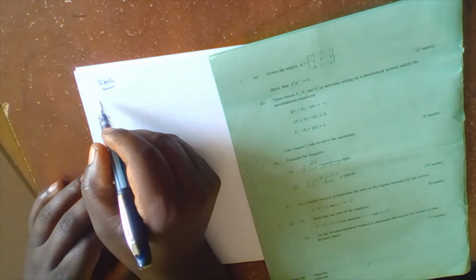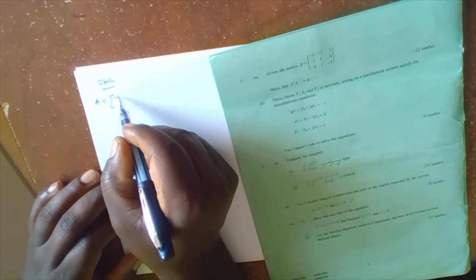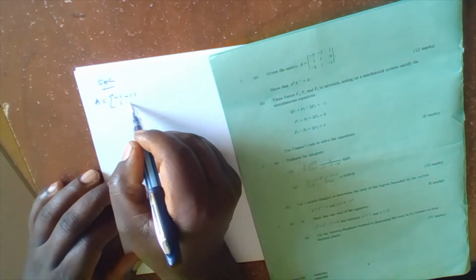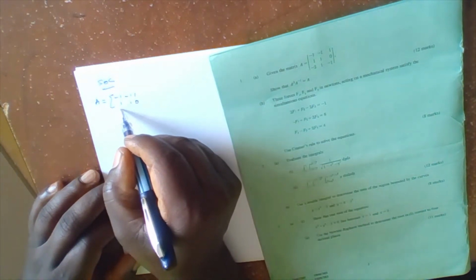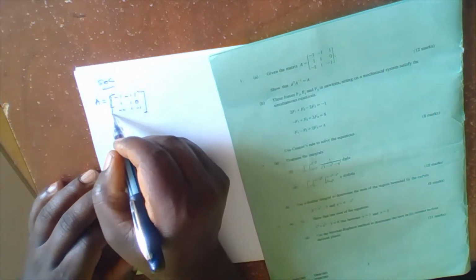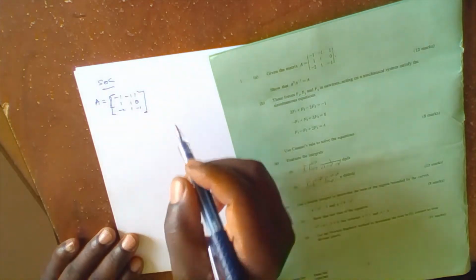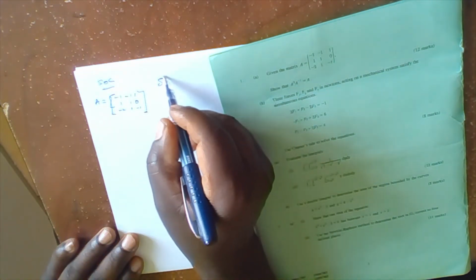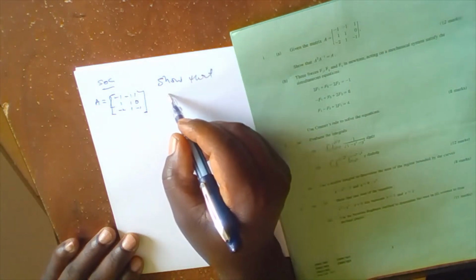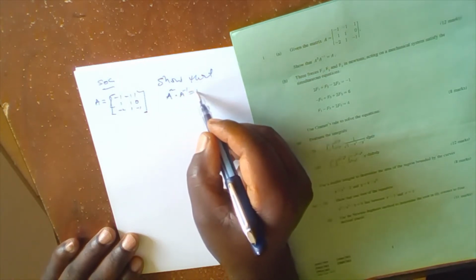Solution. They are saying that A equals -1, then 1, 1, 1, 0, -2, 1, -1. So they want us to show that A squared times inverse of A equals A.